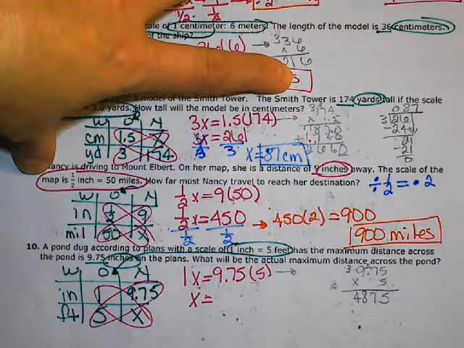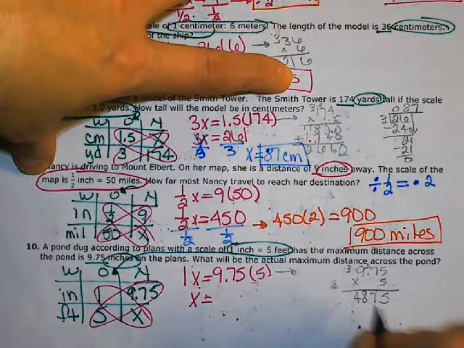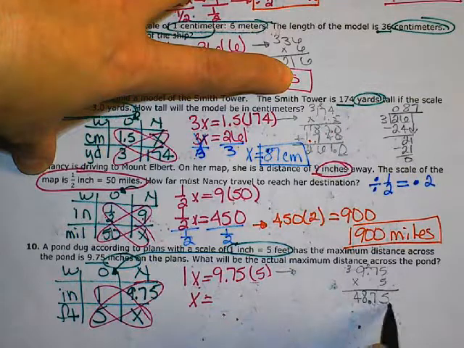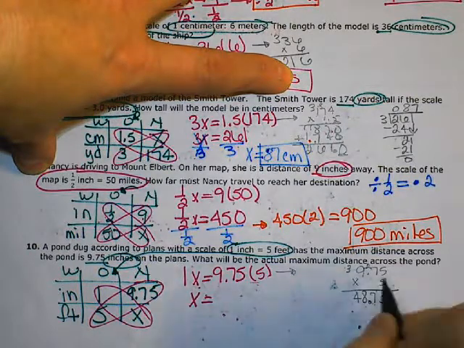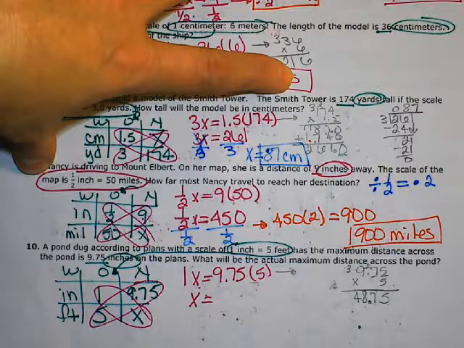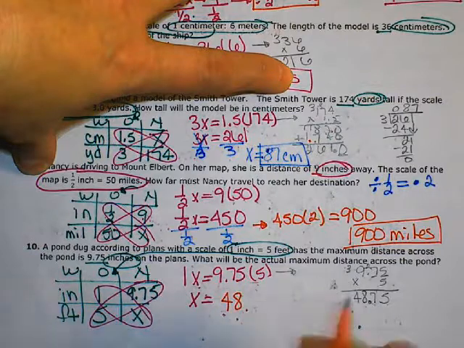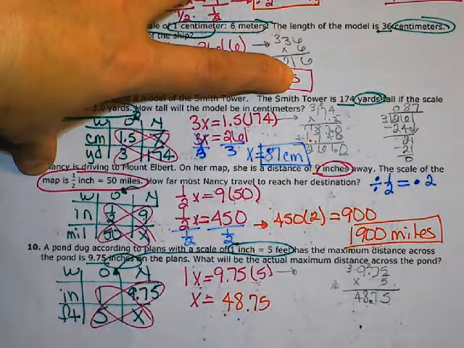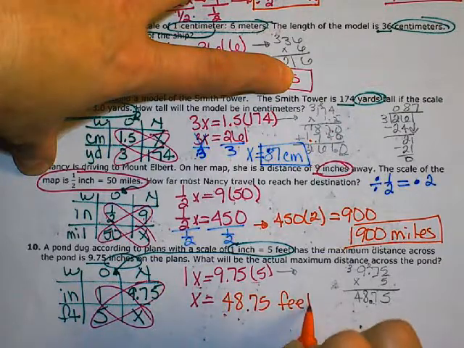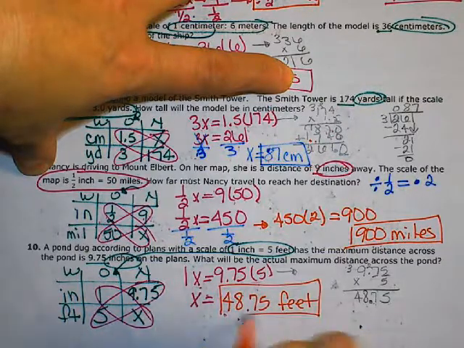But how many numbers do I need behind the decimal in my solution? That's it. I need 2. I need 2 numbers behind my decimal in my solution because I have 2 numbers behind my decimal in my problem. And you guessed it. The answer is 48.75. So 48.75 actual feet across the pond.